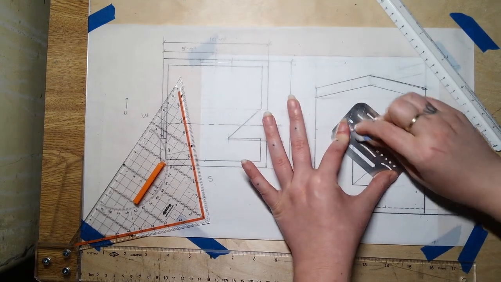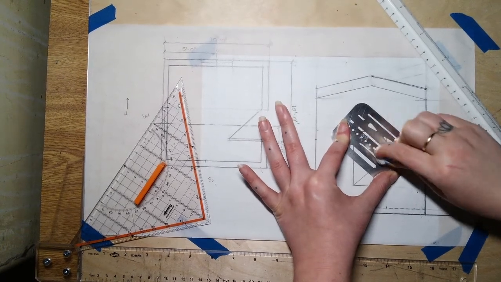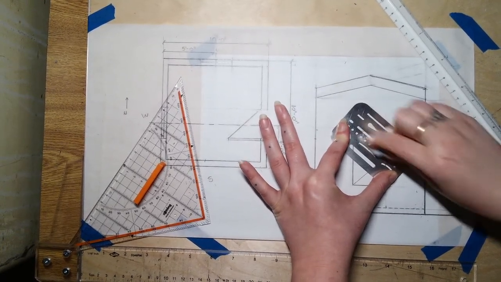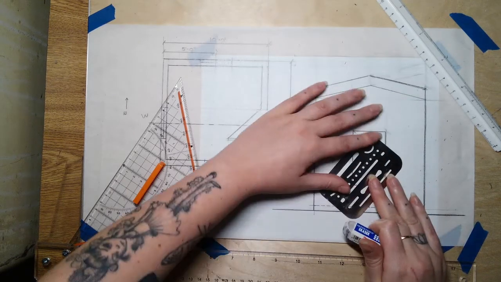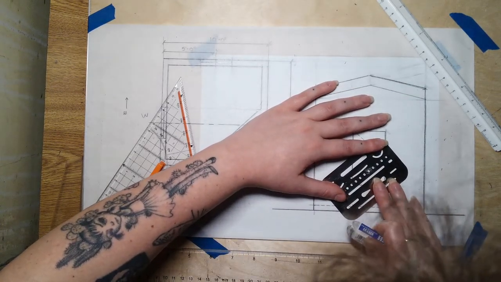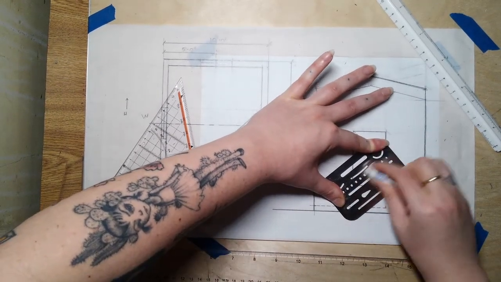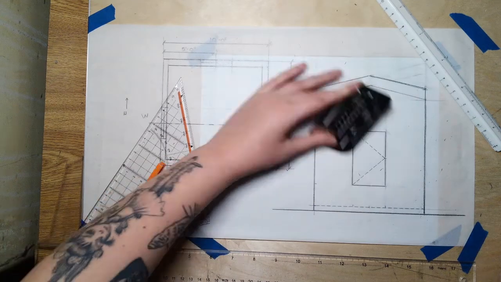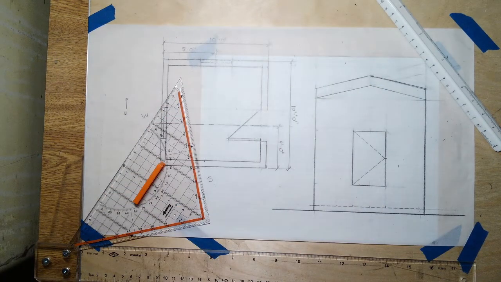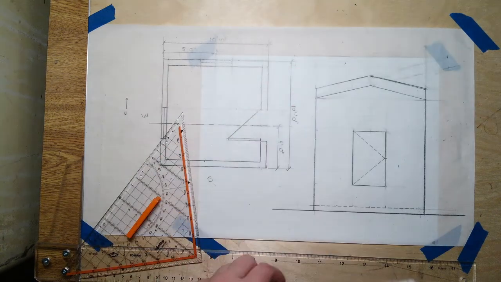And I'll erase them into hidden lines. So again, if you don't have an eraser shield, just kind of go in with your pencil and just knock them out, just in little short pencil bursts.